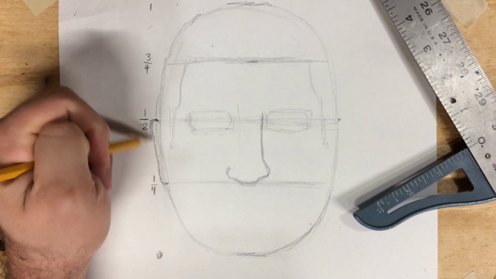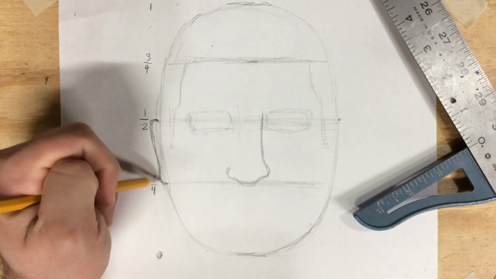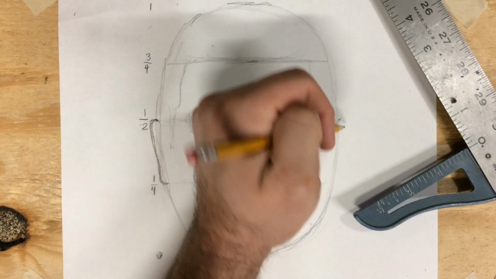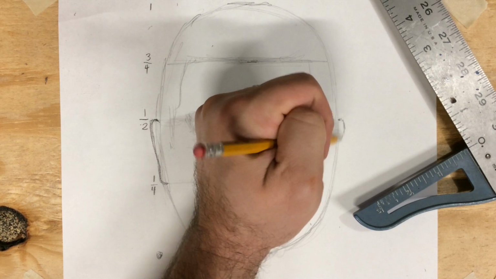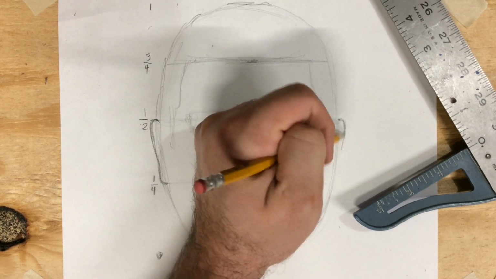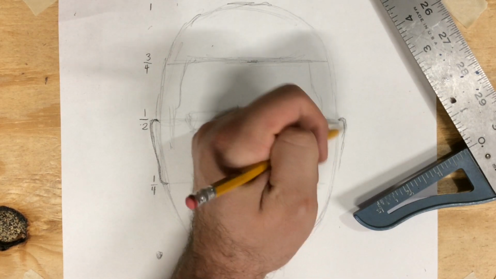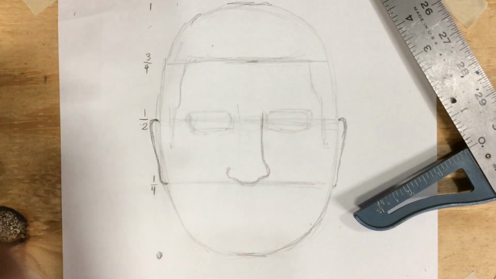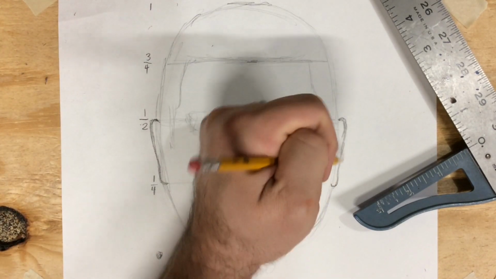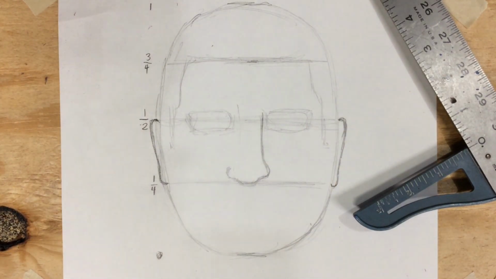Most people say, oh my gosh, that ear looks so big, but I alleviate that problem by not drawing my ears sticking out so far. They're just flat along the sides of my head because they're facing a different angle than my face, which is flat in front facing out.